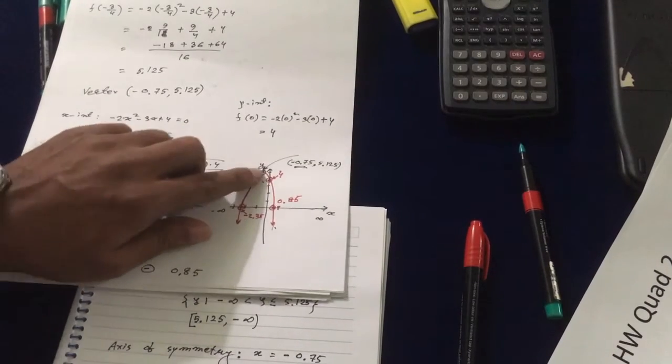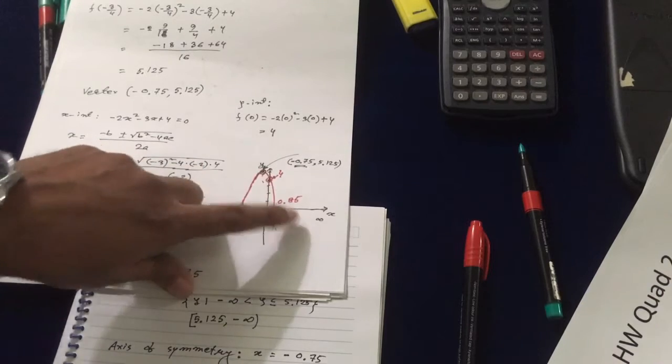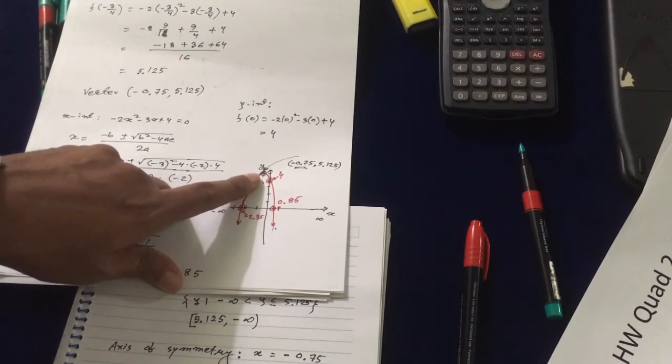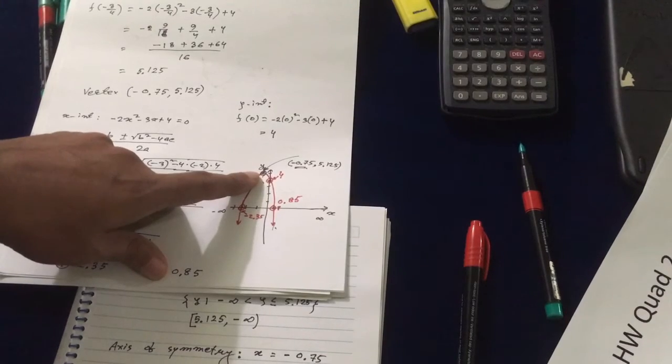The decreasing part is from minus 0.75 to plus infinity. The whole thing is decreasing, so we can say from minus 0.75 to plus infinity, this is decreasing.